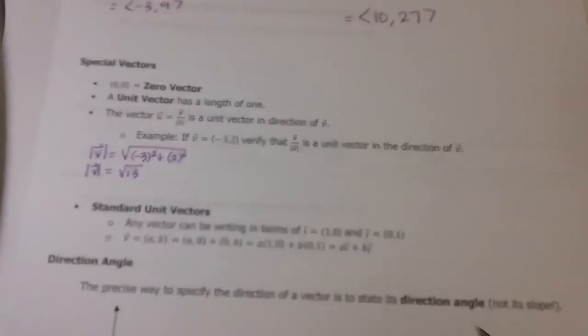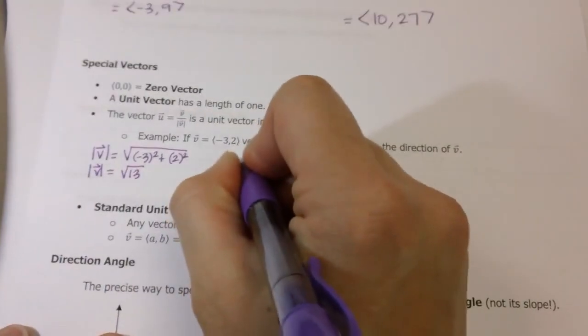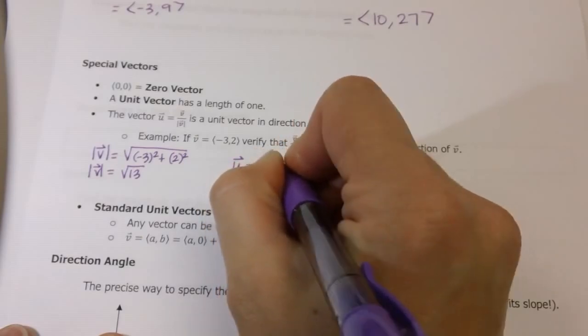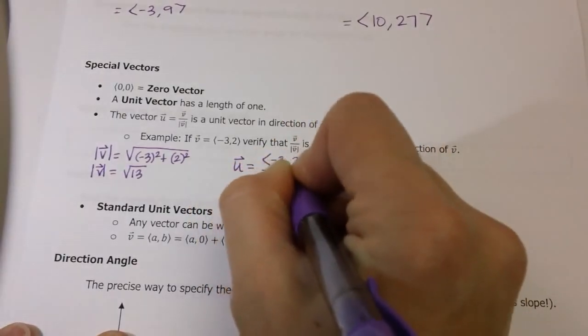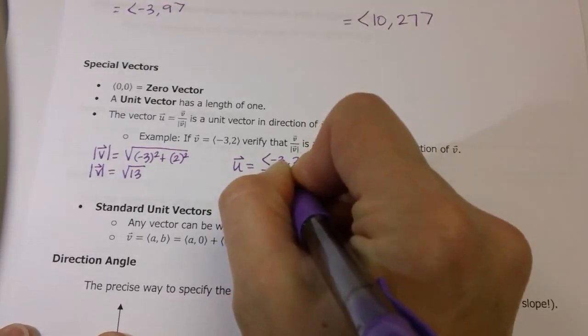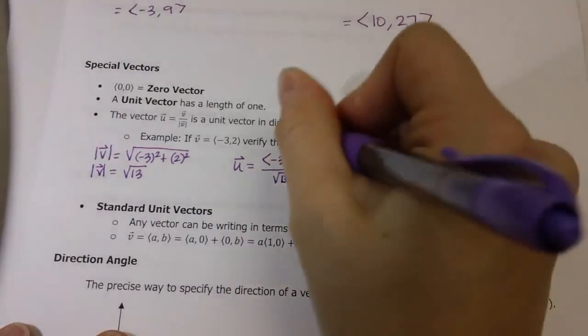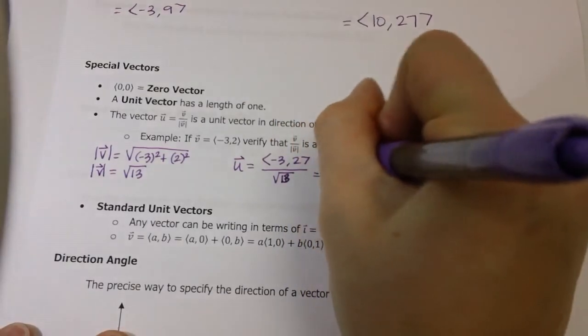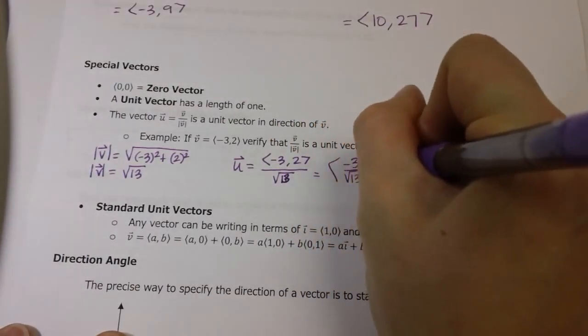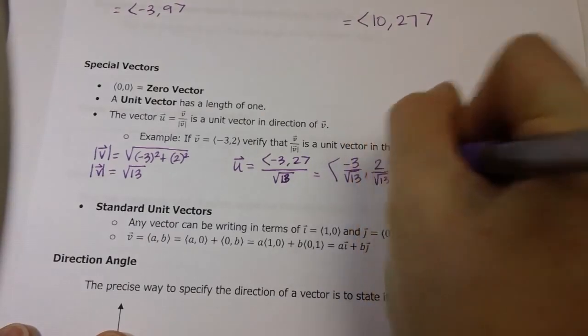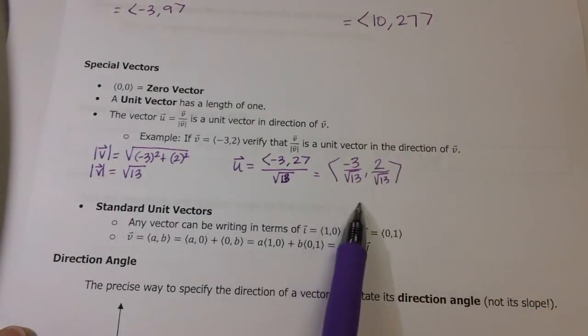So to find our unit vector, what we have here is our vector -3, 2 over the square root of 13. If we write that out, that's going to be the same thing as negative 3 over the square root of 13, 2 over the square root of 13. Okay, so this here is our unit vector.